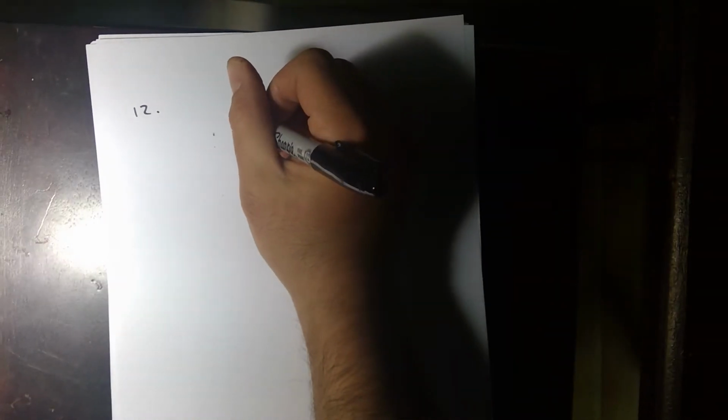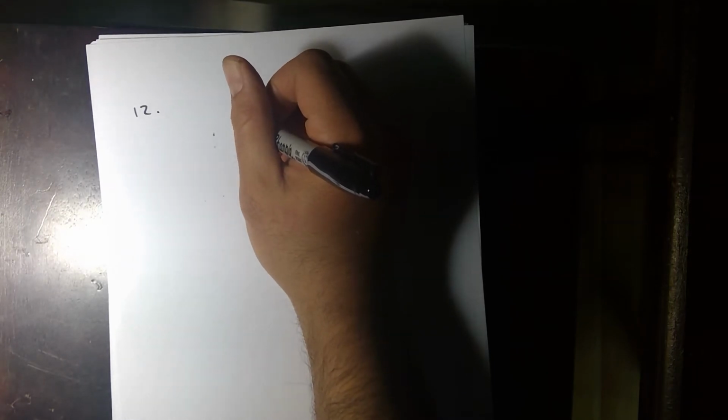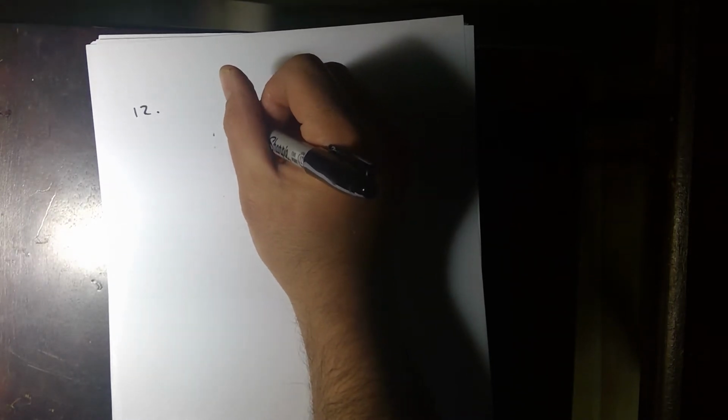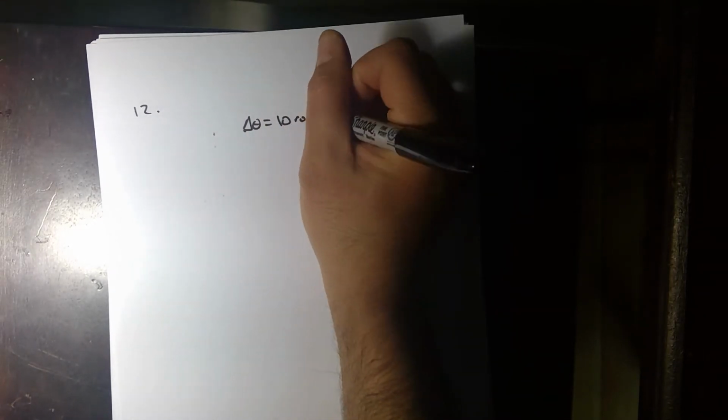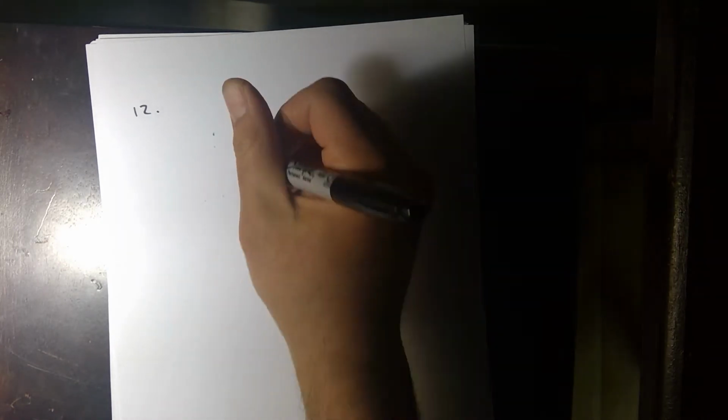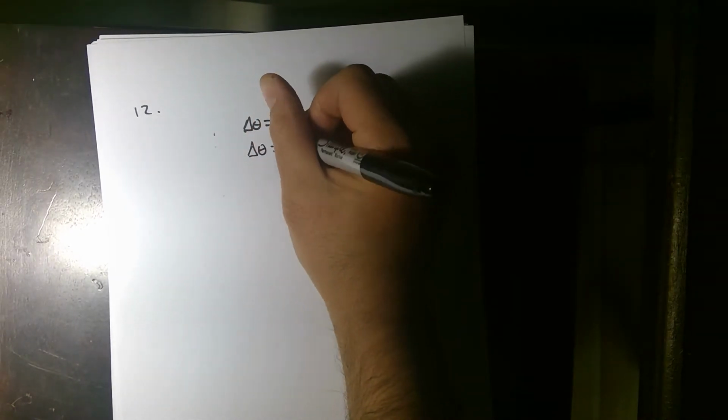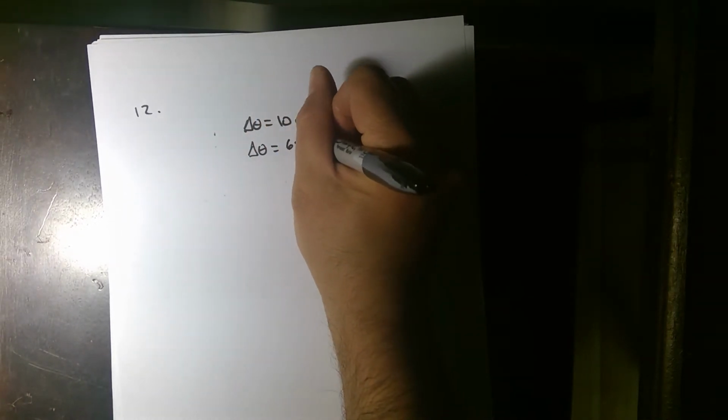Starting from rest, the disk rotates with constant angular acceleration. If it takes 10 revolutions to reach an angular velocity of omega, how many additional revolutions are required to reach an angular velocity of 2 omega? So, there's a limited amount of information here. What we know is that delta theta is 10 rotations. Now, let's multiply that by 2 pi, and we're going to get our answer in radians. Delta theta is 62.83 radians.